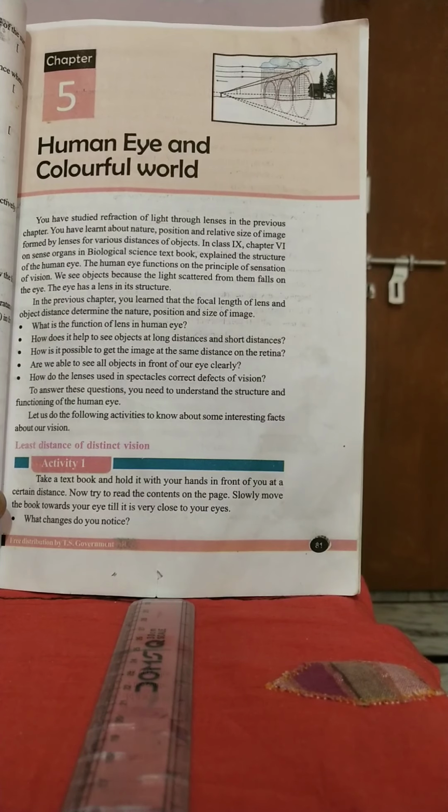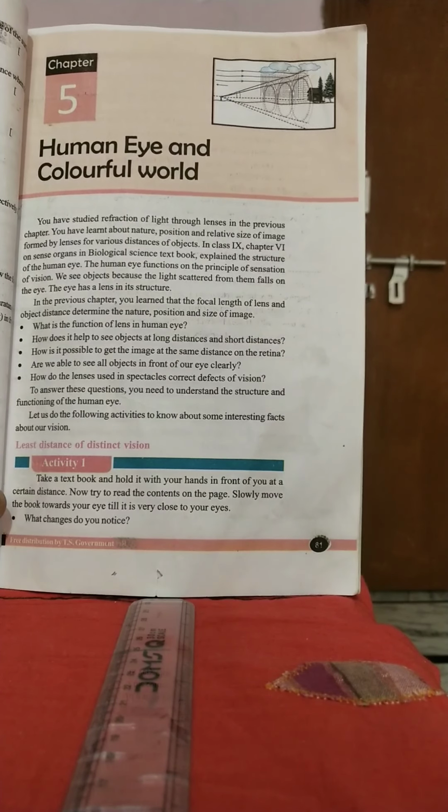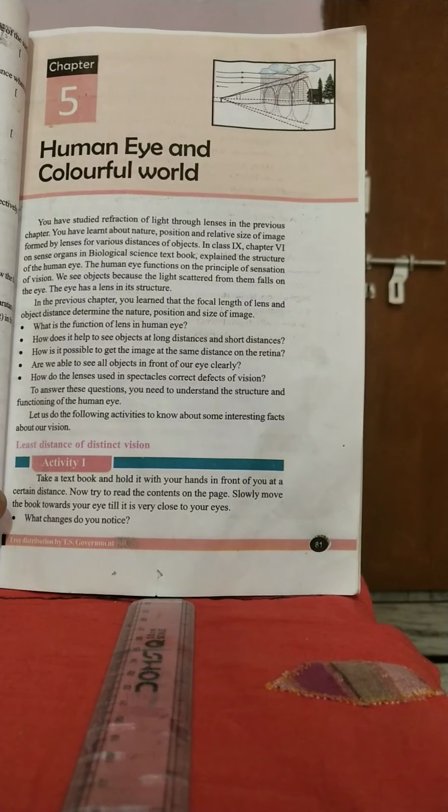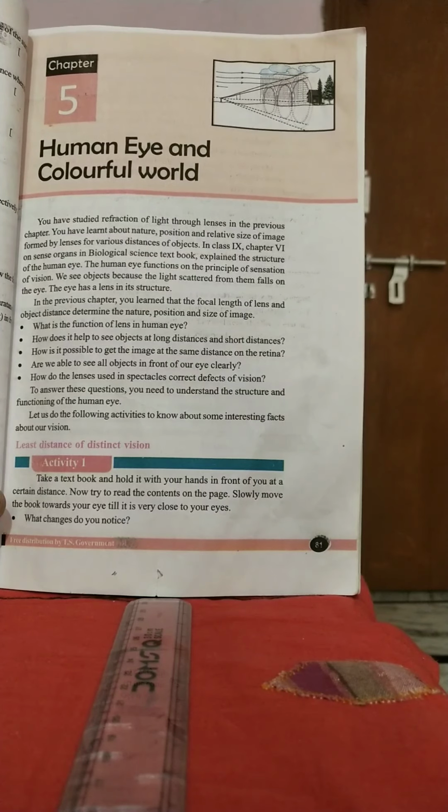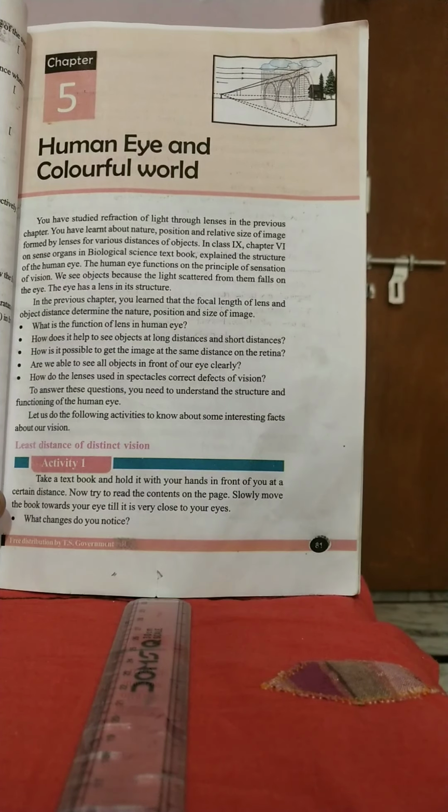The minimum distance between the eye lens and the book to get the clear image formed by the eye is called the least distance of distinct vision. Got my point, children? The minimum distance between the eye lens and the object to get a clear image of the object very comfortably is called the least distance of distinct vision.